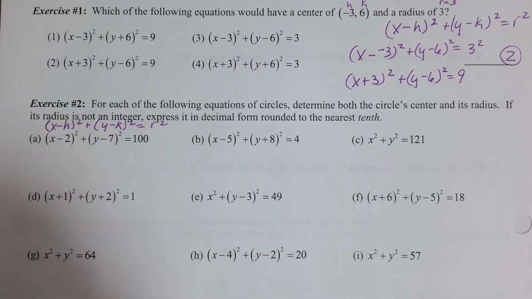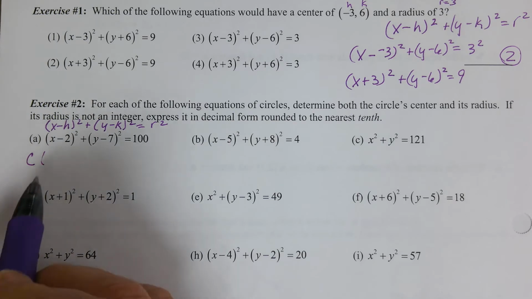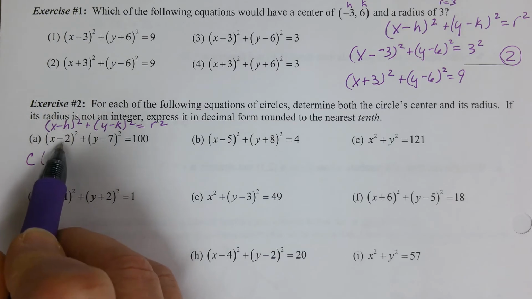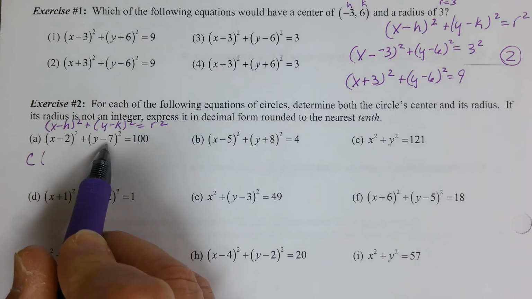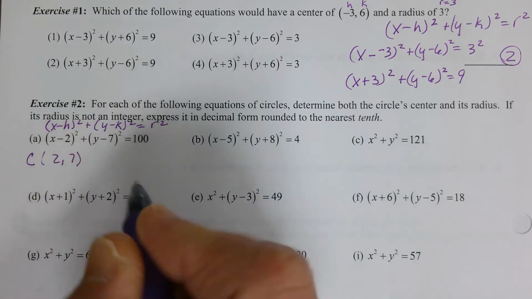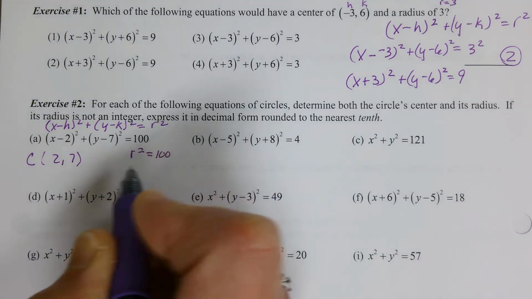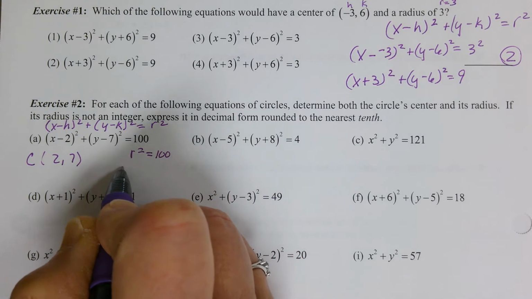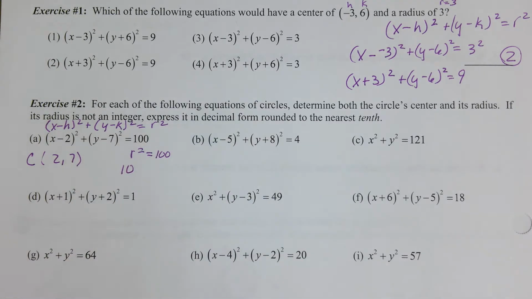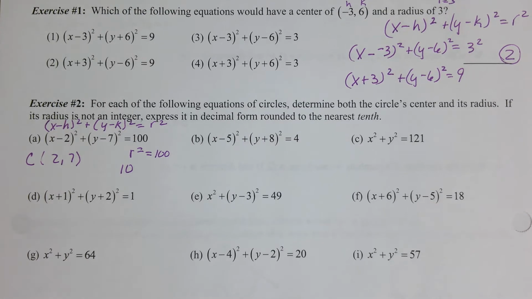So our center, I'm just going to label with capital C, take the opposite of -2, positive 2, and the opposite of -7, positive 7. Our center is (2, 7). And 100 is equivalent to r squared. So r is the square root of 100, which is 10. And we don't do plus or minus 10 because we know radius is the length of something and we never have a negative measurement.